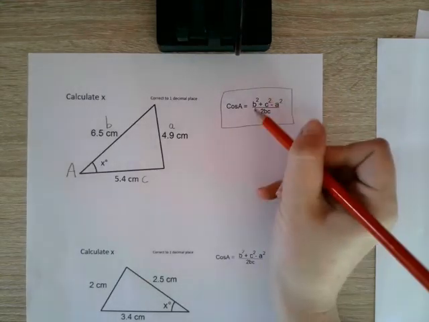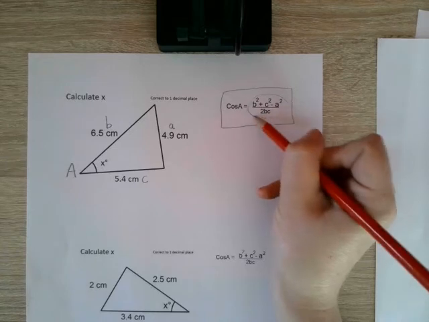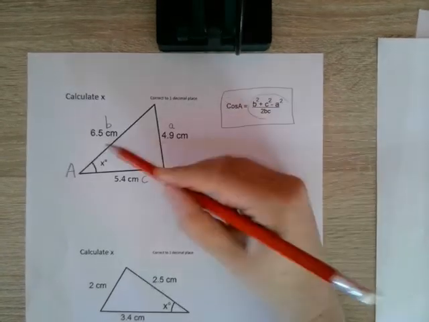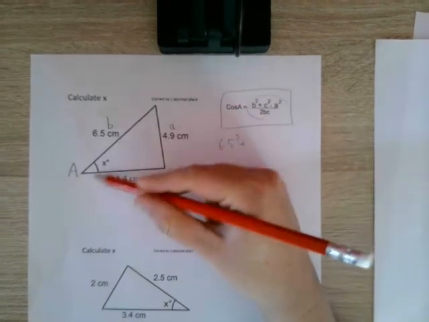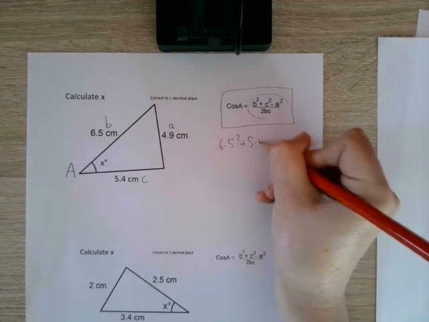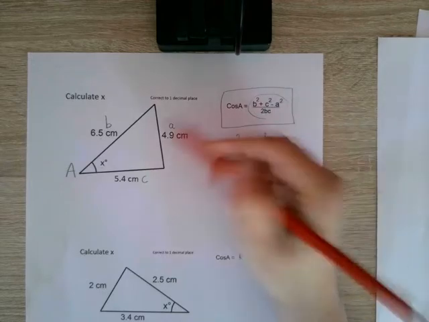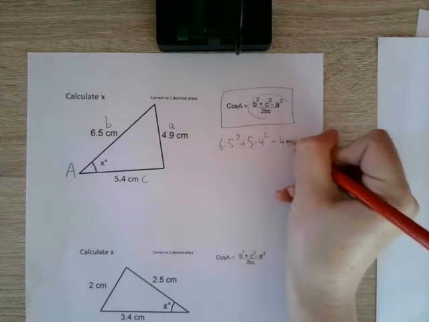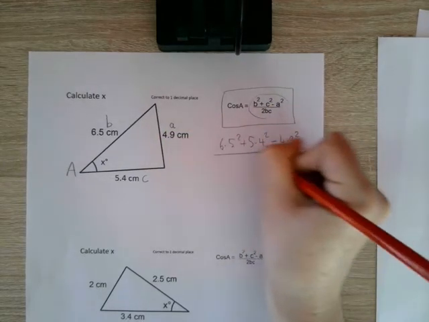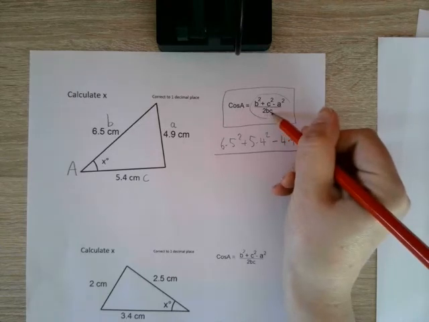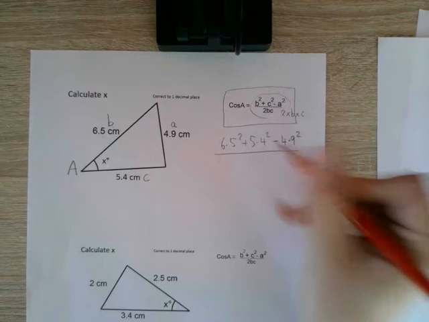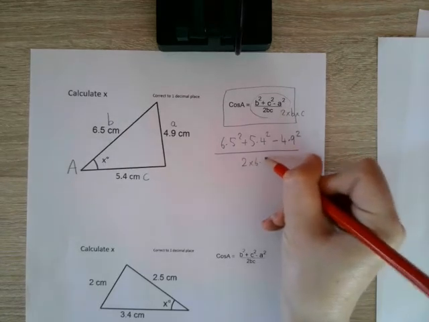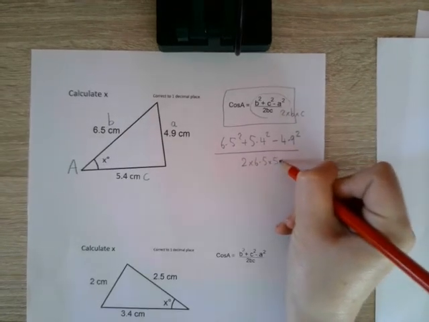So then again, it's just a case of substituting into this formula here. So it's going to be b squared, so 6.5 squared, plus c squared, which is going to be the 5.4 squared, minus a squared, which is the 4.9 squared, and then you divide that by 2bc, so that just means you do 2 times b times c. So it's going to be 2 times 6.5 times 5.4.